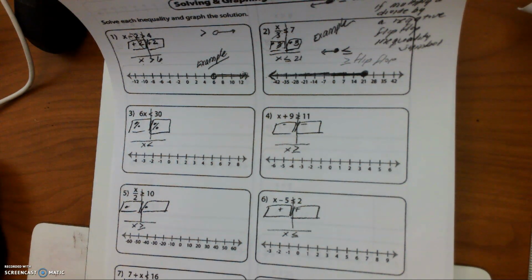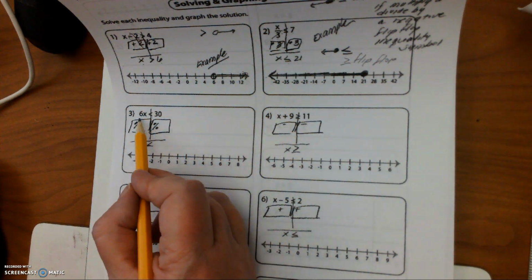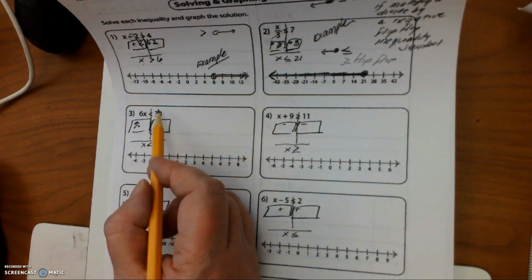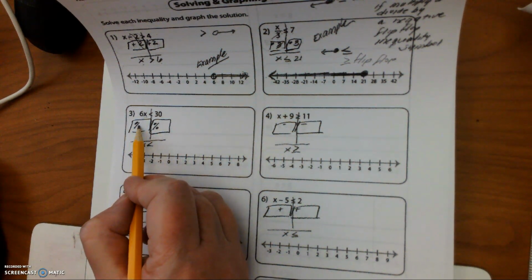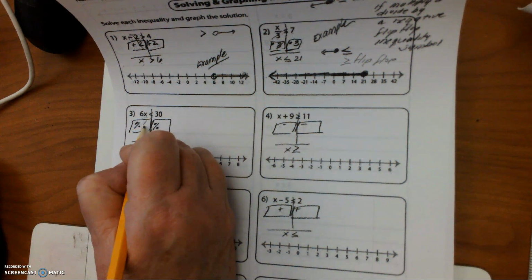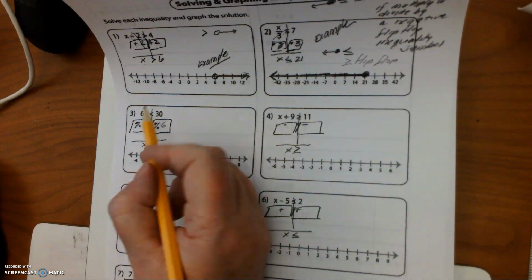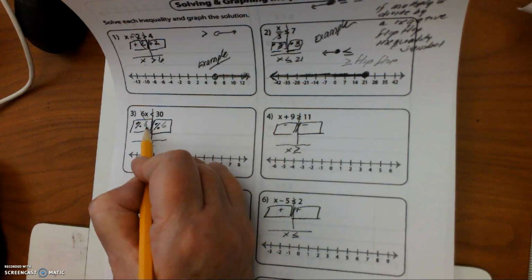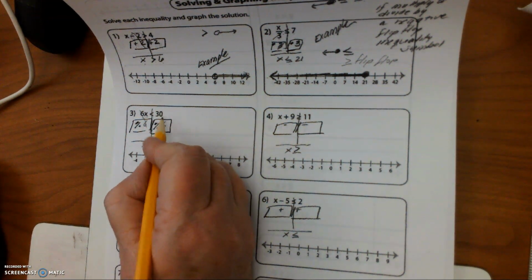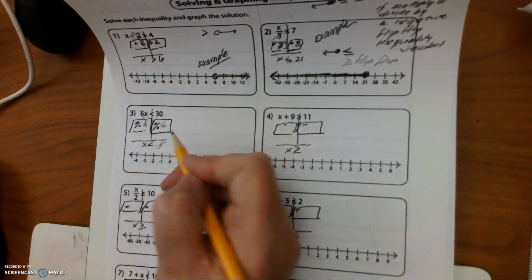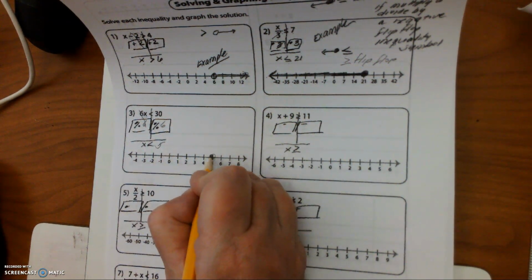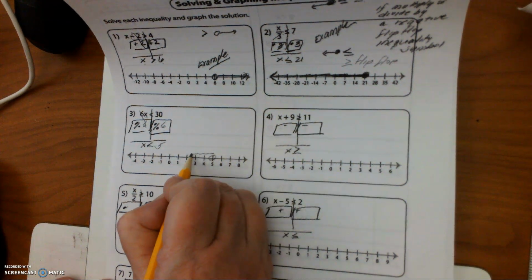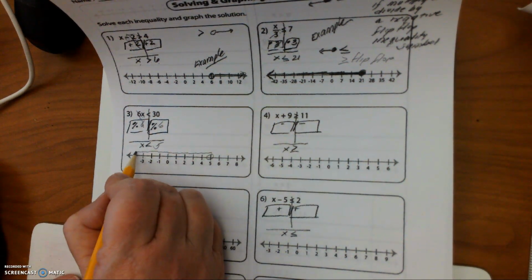Okay, so let's check and see how you did. Here we have 6x is less than 30. We want to get rid of the 6 because we want the variable by itself. So we have to divide both sides by 6, the coefficient. We have x by itself. 30 divided by 6 is 5. So we have 5. It's an open circle, and it's less than, so it goes to the left.